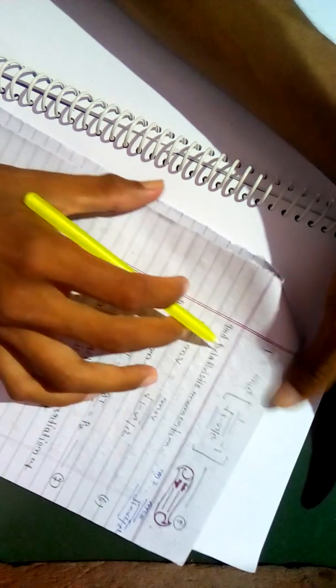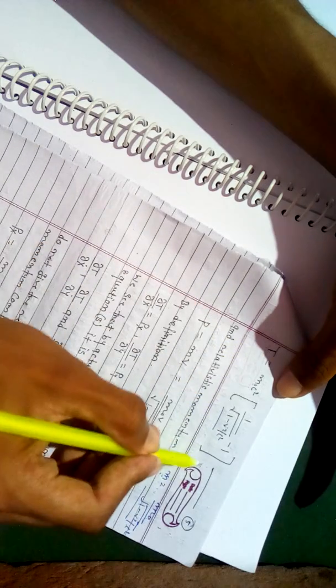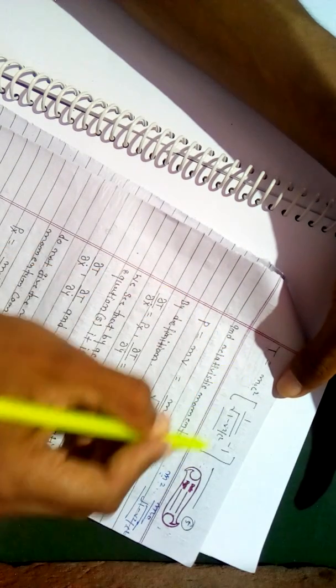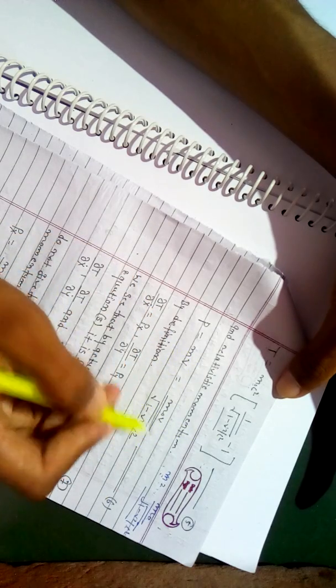So these are the relations. First, the five equations: kinetic energy, total rest mass, and relativistic momenta.